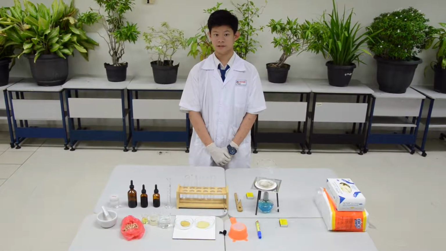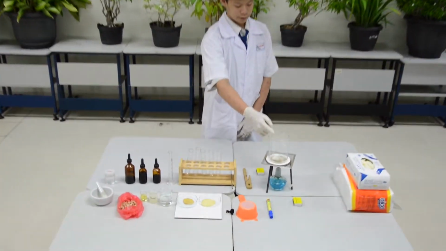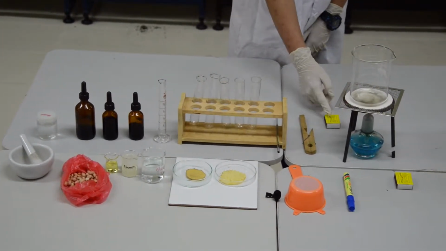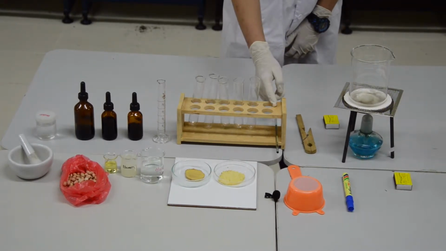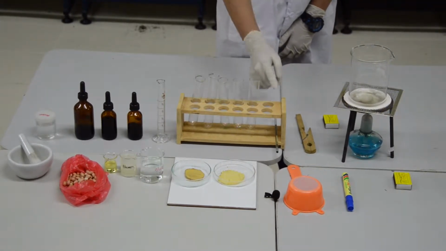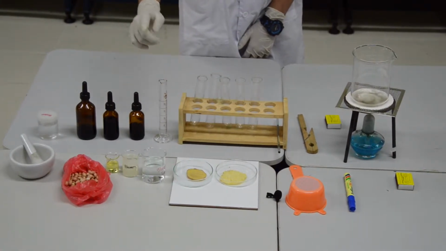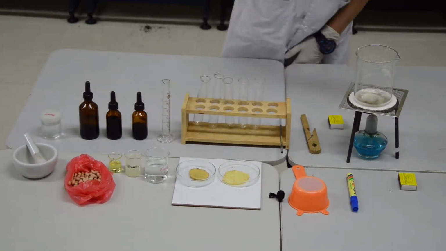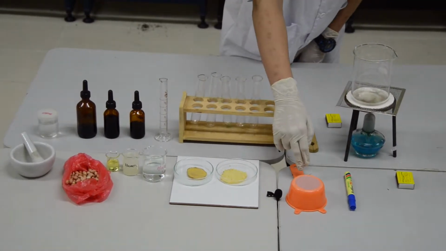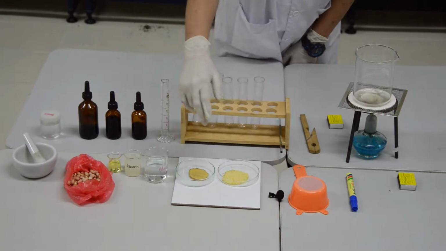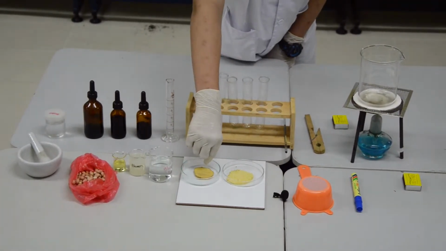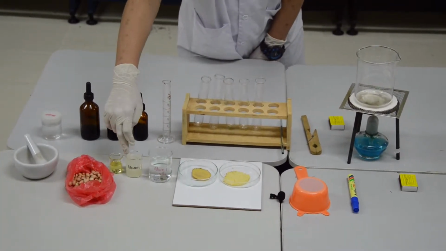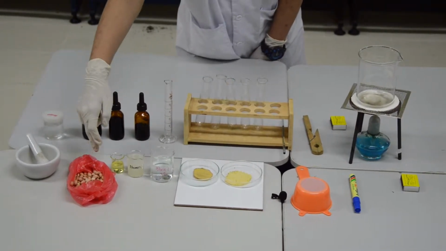The apparatus and materials needed for these experiments are a beaker, wire gauze, tripod, alcohol lamp, matches, test tube holder, test tube rack, test tubes, glass rod, measuring cylinders, burette, iodine, Benedict, alcohol, marker, strainer, potato chips, potato, petri dishes, white tile, glucose 5%, egg whites, vegetable oil, peanuts, and mortar and pestle.